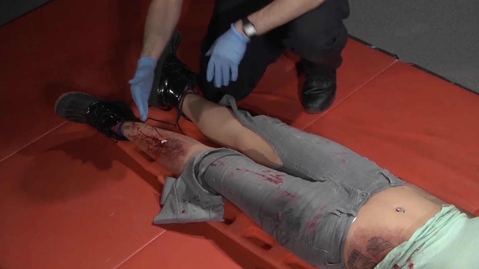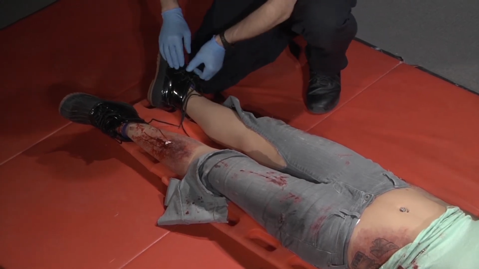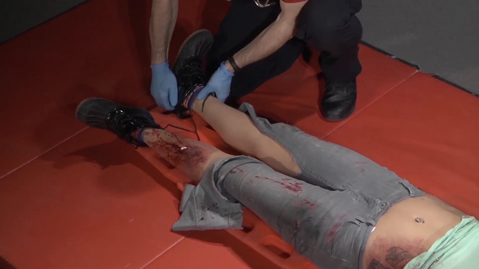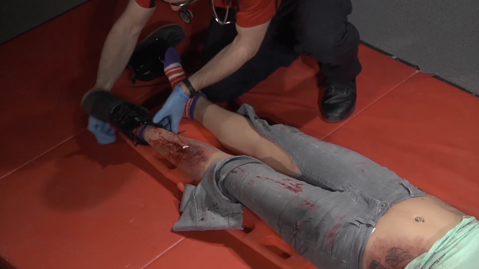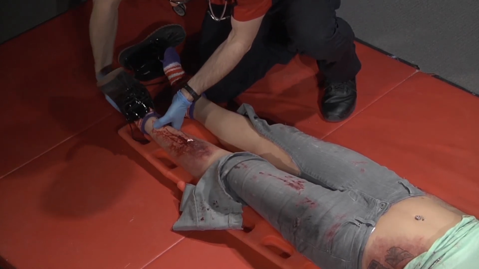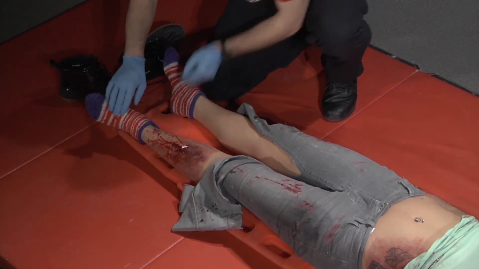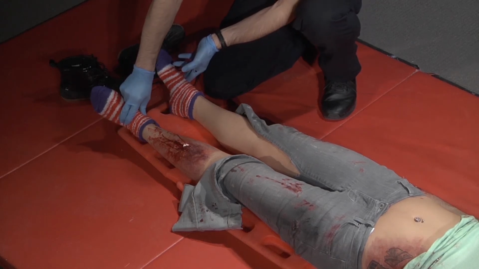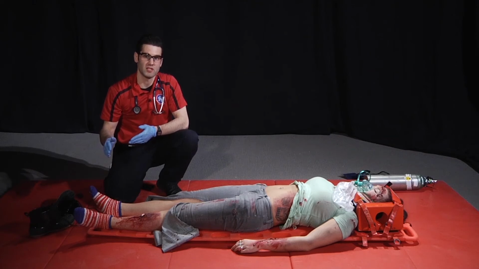Assessing the lower extremities. I do note an open fracture. I'm removing the patient's shoes. I'll be checking pedal pulses and sensory and motor function if the patient was alert.